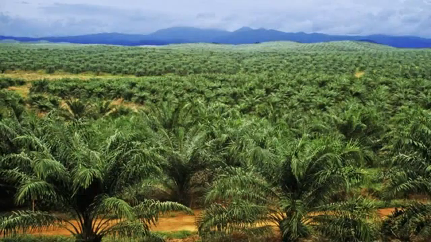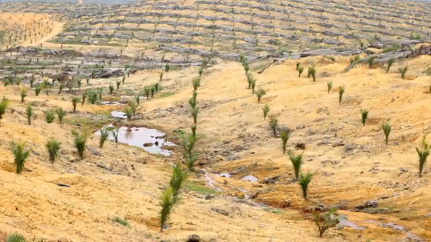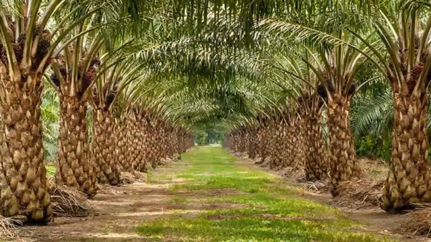Transplanting into the field normally takes place between April and May, and the plant spacing is usually 9 meters by 9 meters in a triangular form, unlike other crops that are usually planted 9 meters within and between rows. But for oil palm, it is usually planted 9 meters by 9 meters in a triangular form.